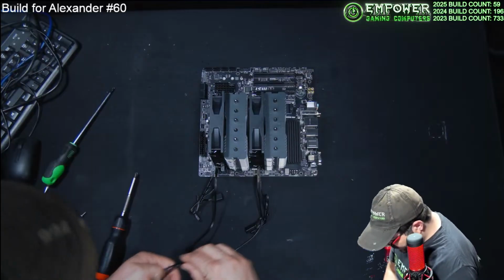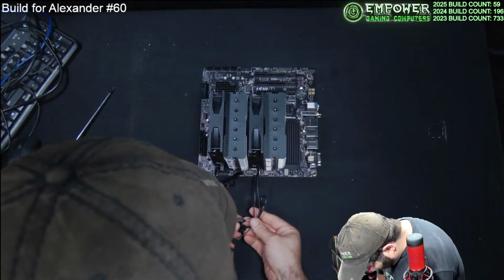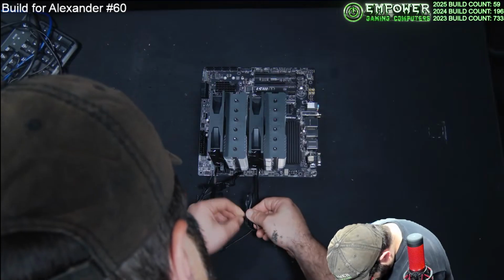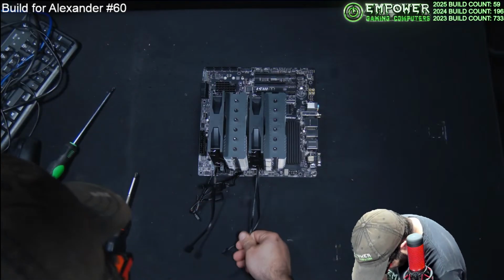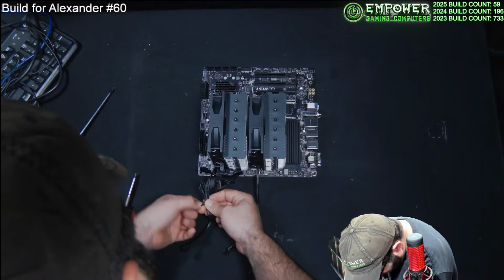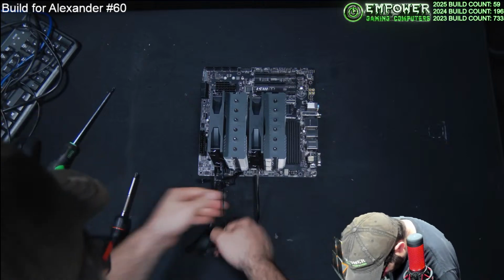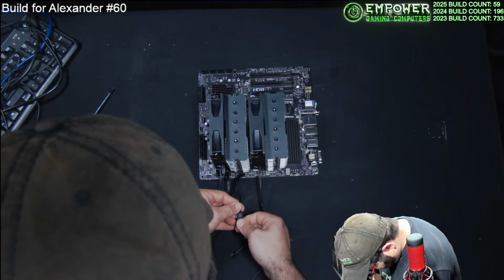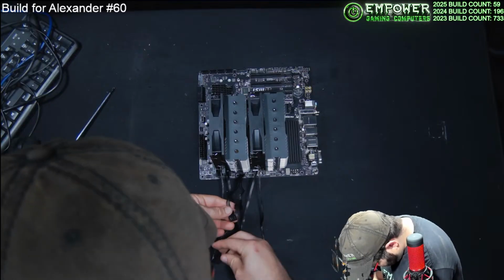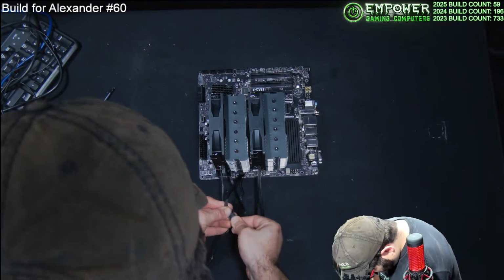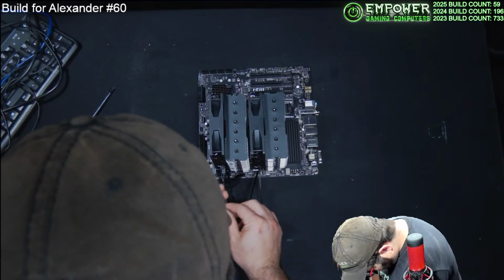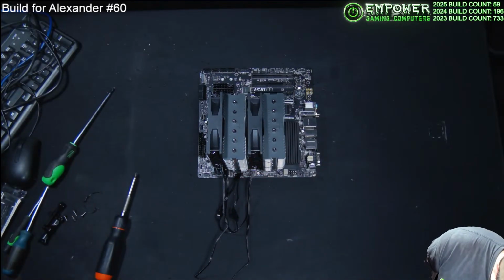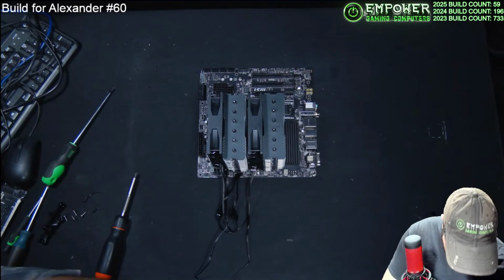Alright, so let's go ahead and clean up these cables a little bit. Put in more zip ties.